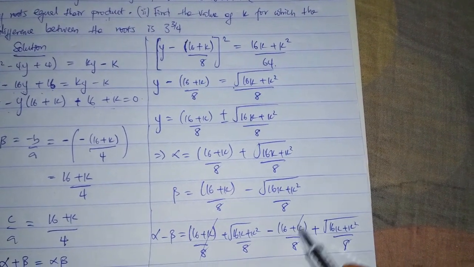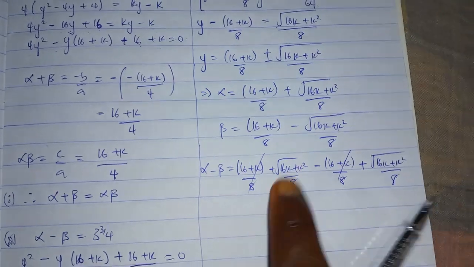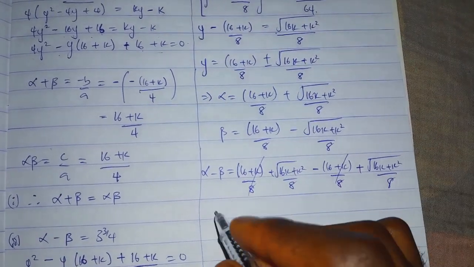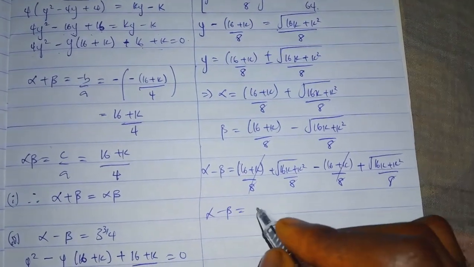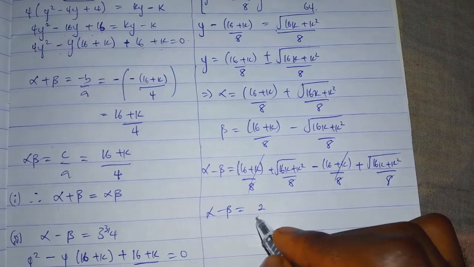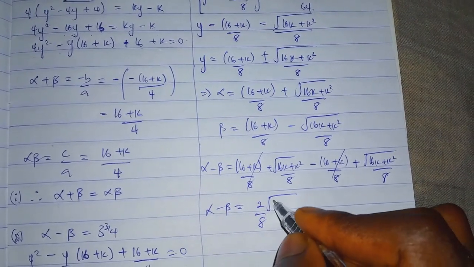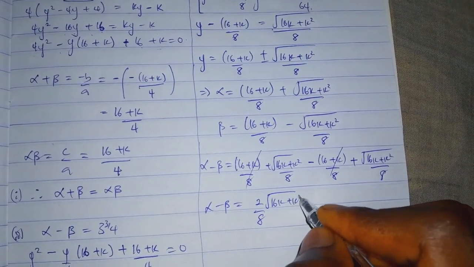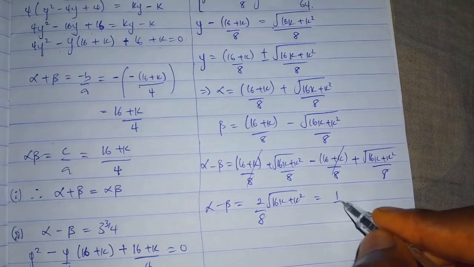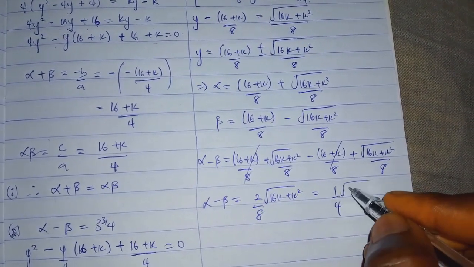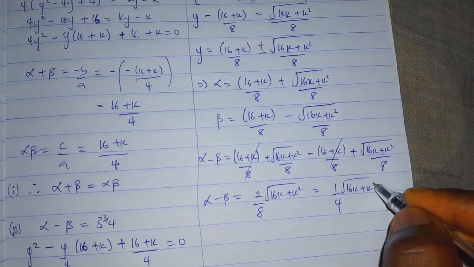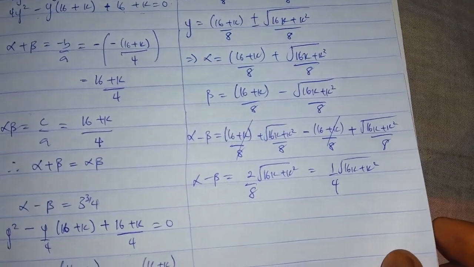Now note, this cancels out. What remains is 2 of this. 2 of this becomes what? Becomes 2 over 8 into 16k plus k squared, which is the same thing as 1 over 4 into what? 16k plus k squared. Now that's my alpha minus beta.